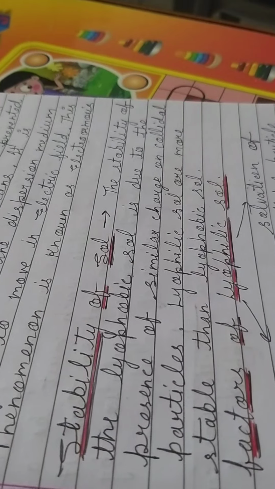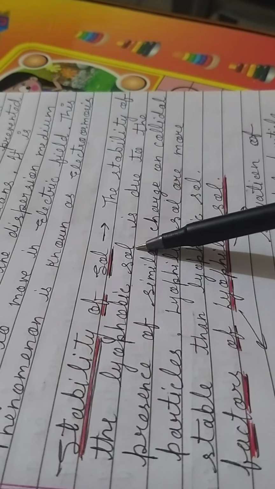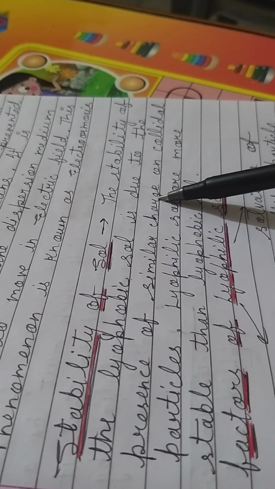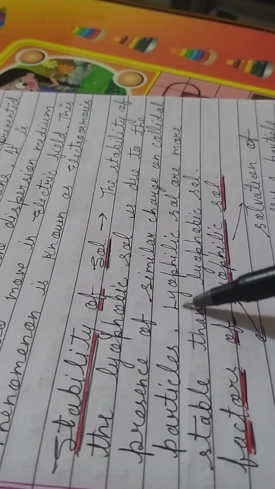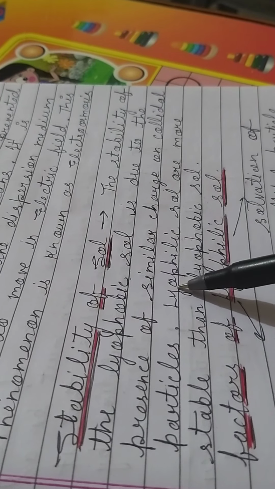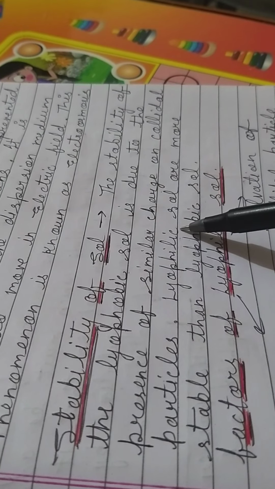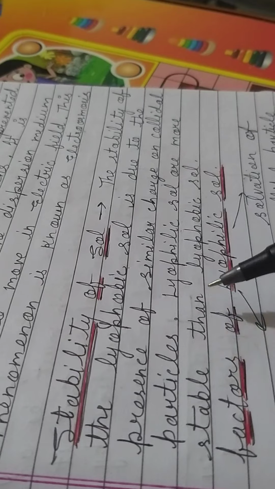Okay, now the next is the stability of sol. How can we find out whether a specific sol is stable, more stable, or less stable? The stability of the lyophobic sol is due to the presence of similar charges. So stability totally depends upon the similarity of charges on the colloidal particles. Lyophilic, lyo means solvent, philic means loving, are more stable. There is always a strong force of attraction between the dispersed phase and the dispersion medium. So all lyophilic sols are more stable than lyophobic, because phobic means hating. Lyo, that is solvent, hating. So naturally philic sols are more stable than phobic sols.